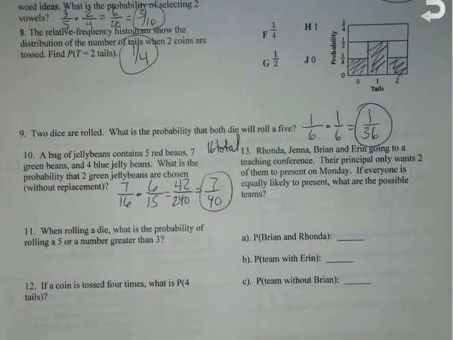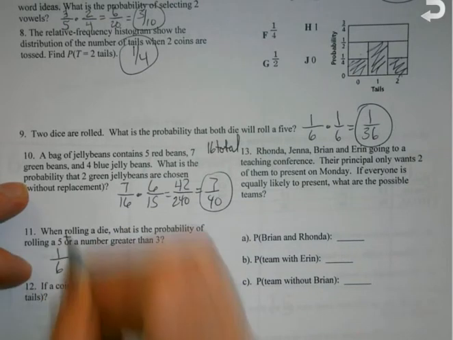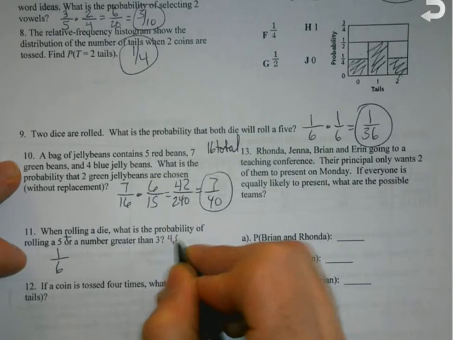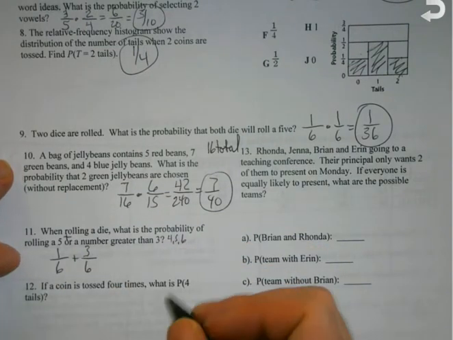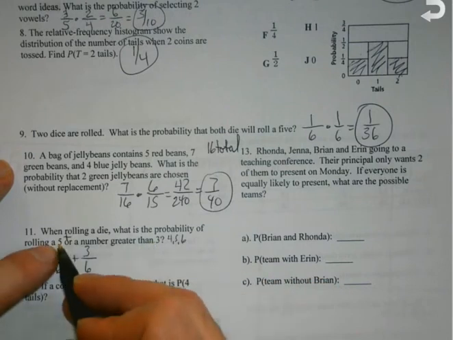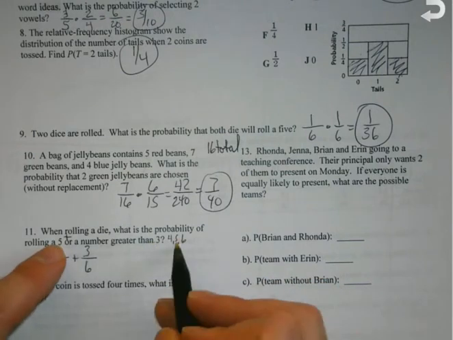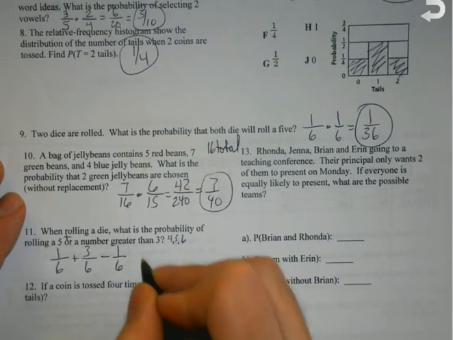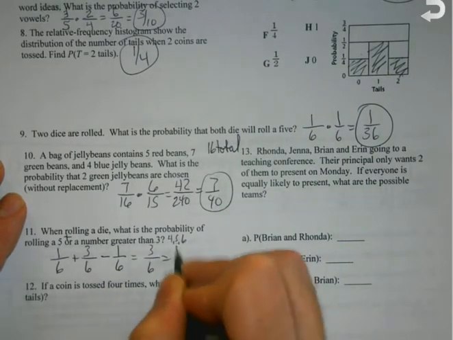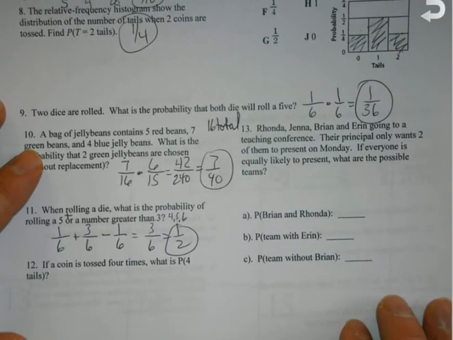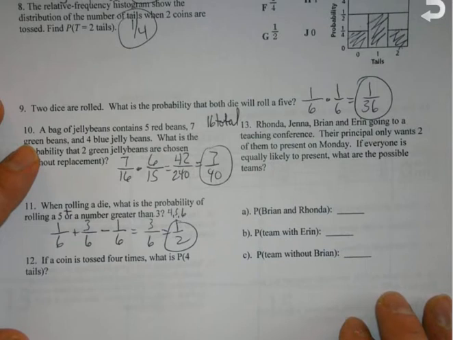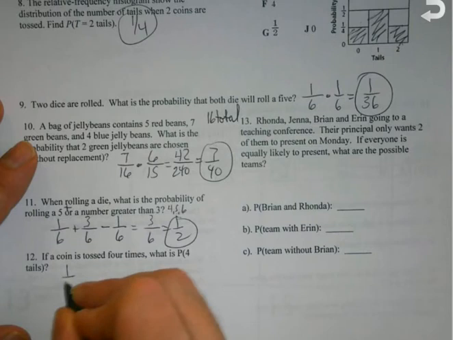When rolling a die, what's the probability of rolling a 5 or a number greater than 3? Well, 5 we know is 1 out of 6. A number greater than 3 would be 4, 5, or 6, which would be 3 out of 6. But is there a number greater than 3 that is 5, where we have a number in common in both? Yes, 5 is. So I have to subtract that part back out, and then I can simplify it. Okay. If a coin is tossed 4 times, what's the probability that I get 4 tails? Each one of those is separate.